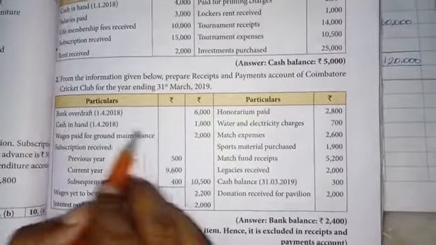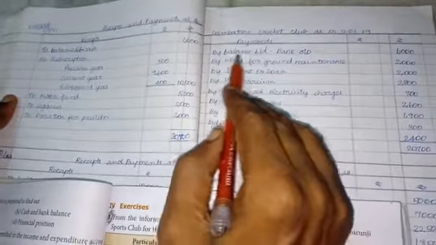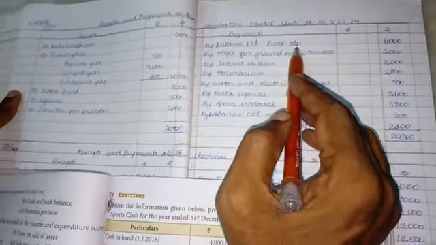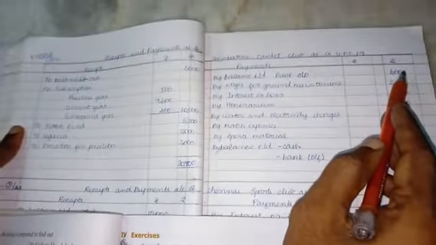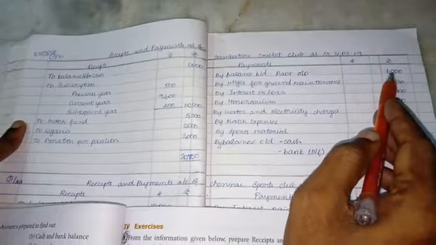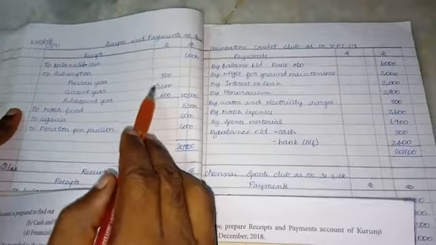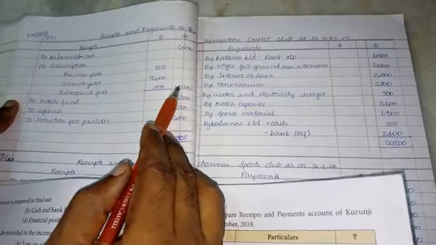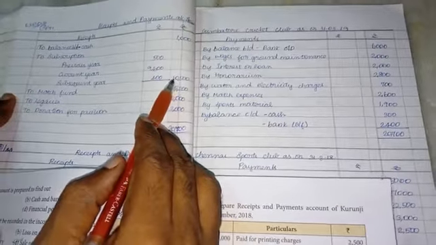Cash in hand opening balance is to appear on the debit side. Balance brought down, that is bank overdraft, an unfavorable balance, should appear on the credit side. Then subscription received for the previous year, current year and subsequent year, total 10,500, is to be treated as a revenue receipt.